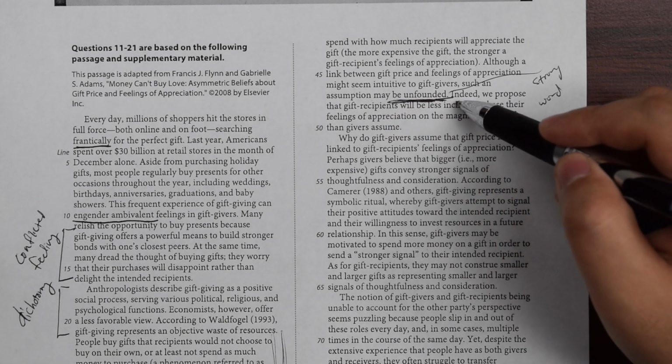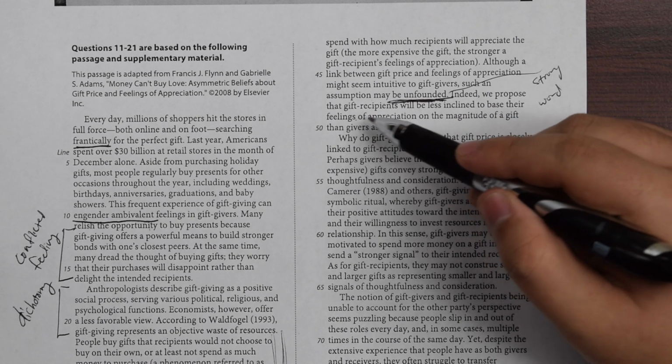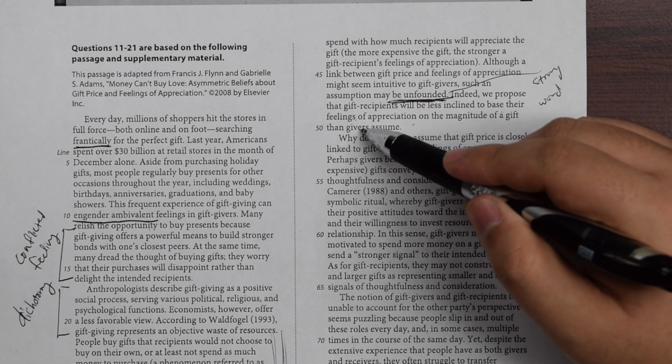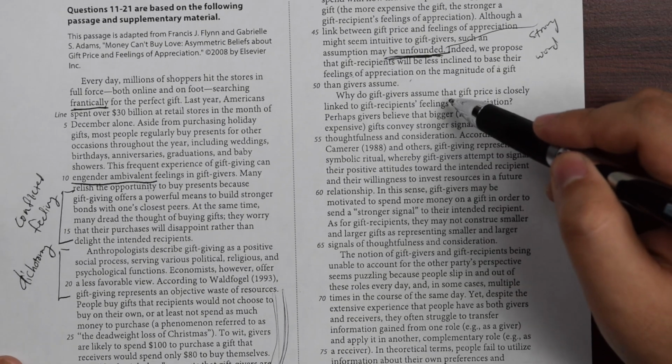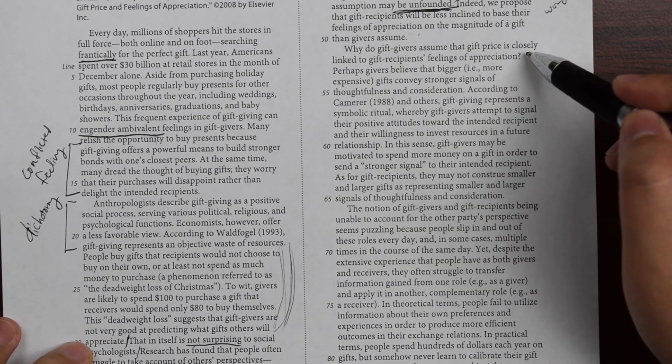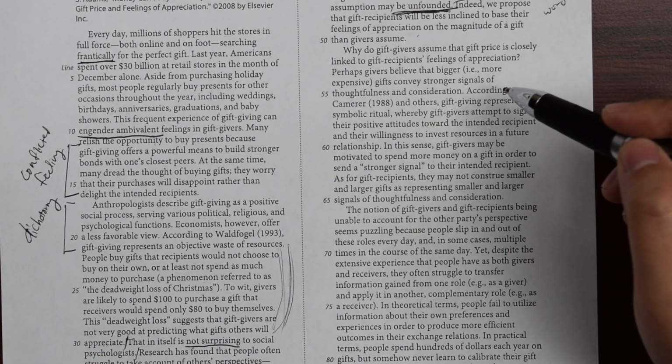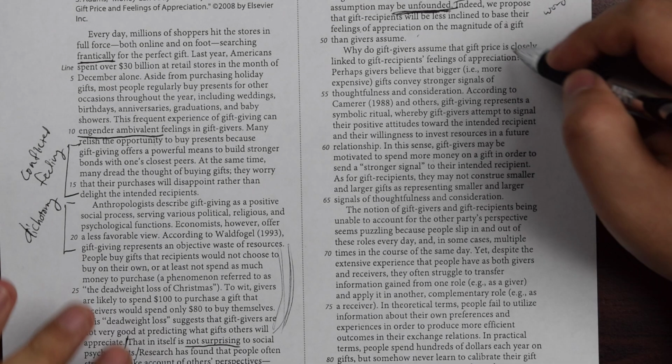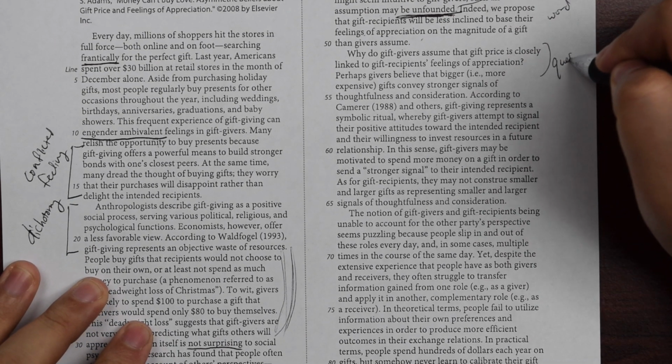Indeed, we propose that gift recipients will be less inclined to base their feelings of appreciation on the magnitude of a gift than the givers assume. Why do gift givers assume that gift price is closely linked to gift recipients' feelings of appreciation? Okay, now they're posing a question.